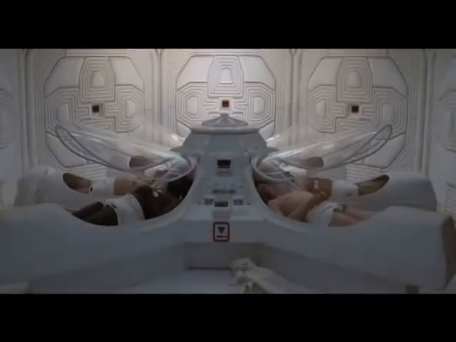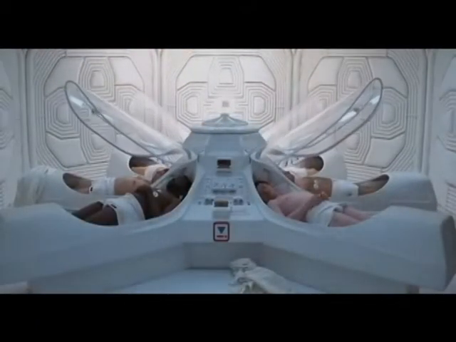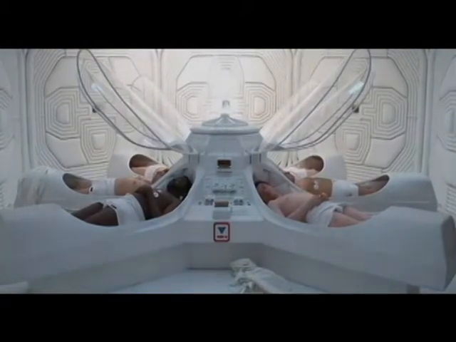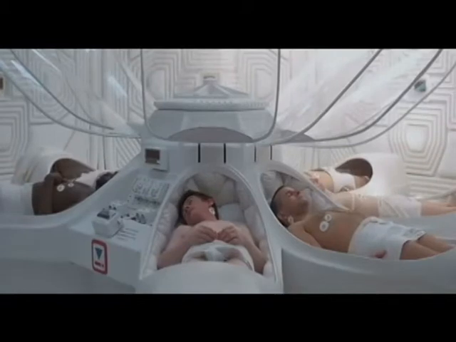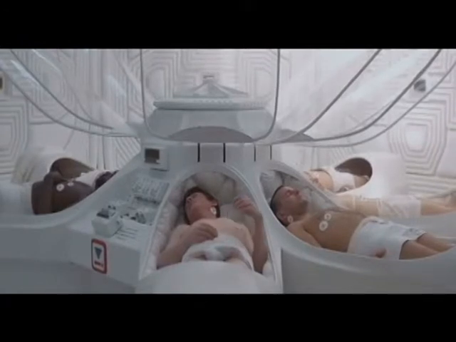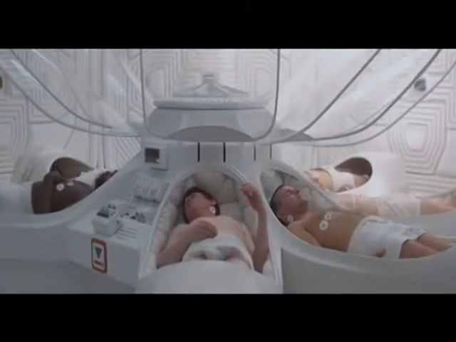The lids of the pods open simultaneously, and slowly the sleepers begin to stir. It is the crew of the Nostromo awakening from the hyper sleep. The lighting in this shot makes the scene very bright and crisp. As we watch the recently aroused crew, everything in this room is white and bright, which adds to the sense of awakening.